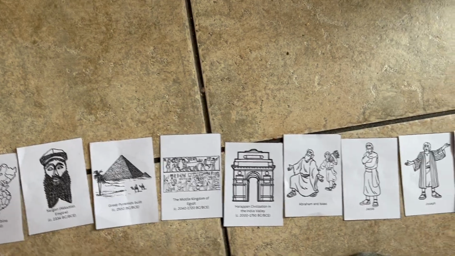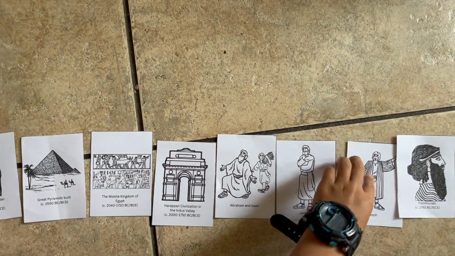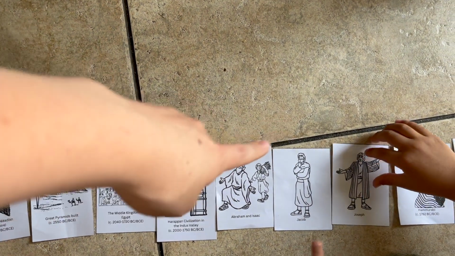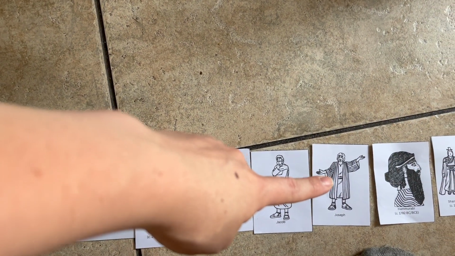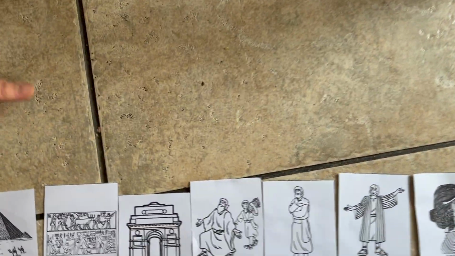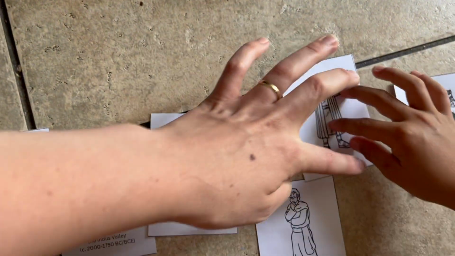And one way of using these is to put them on a board, a bulletin board, or to create a timeline with chalk outside and order the events. You can also just put these in order each time that you have a history lesson.